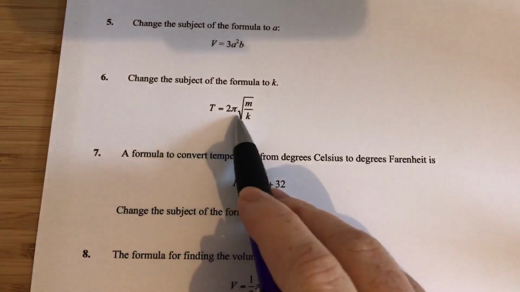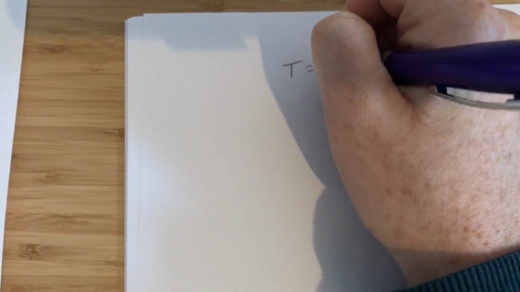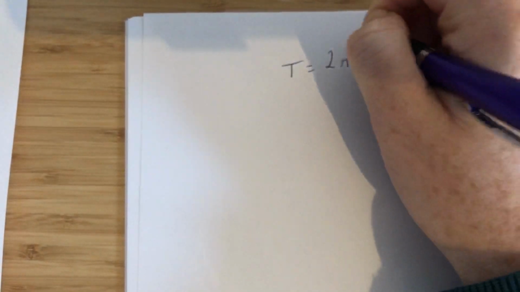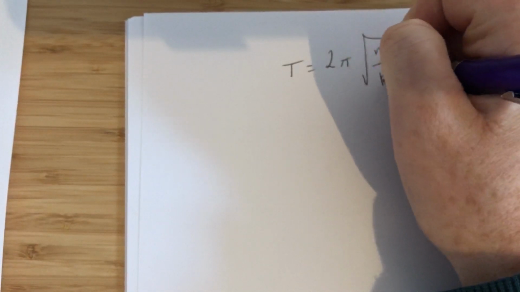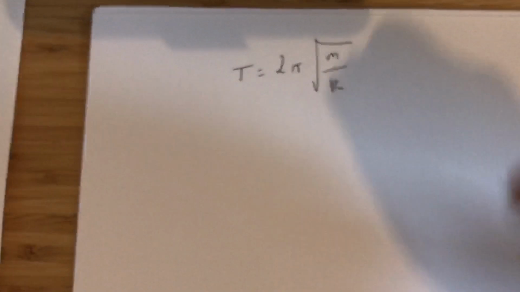All right, let's do another example. So this one here, t equals 2 pi square root m over k. Let's just write that down. T equals 2 pi square root of m over k, and we're changing the subject to k.